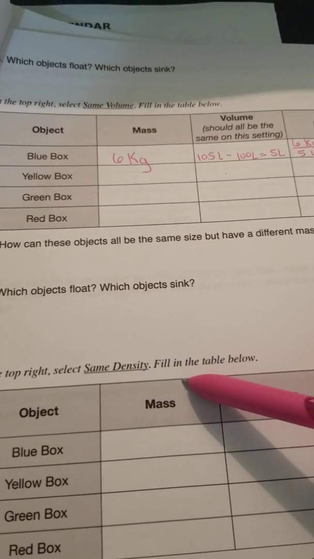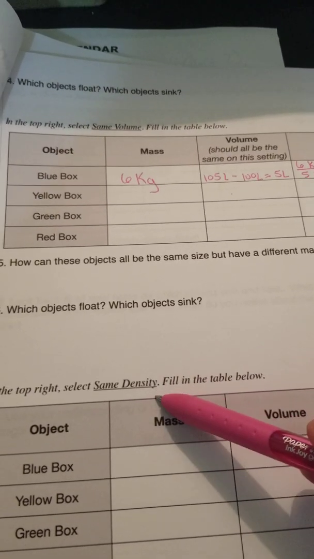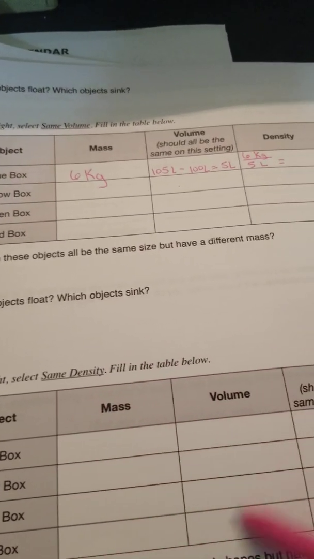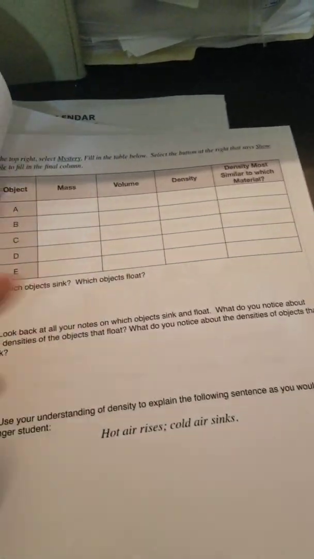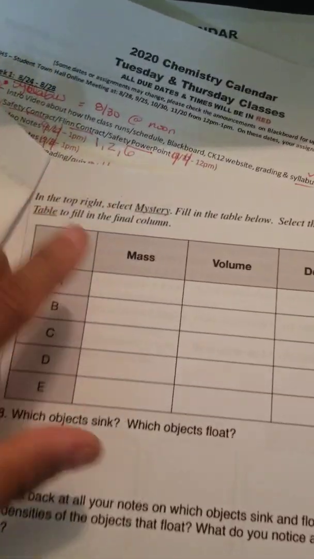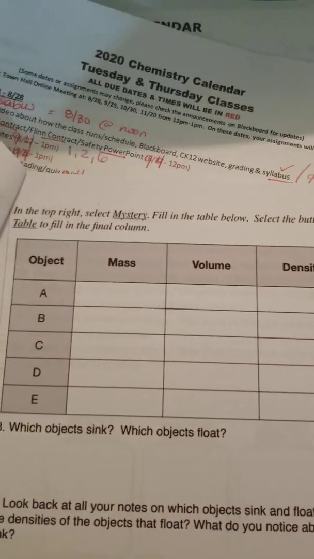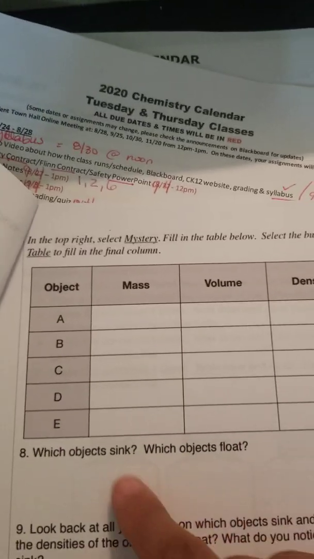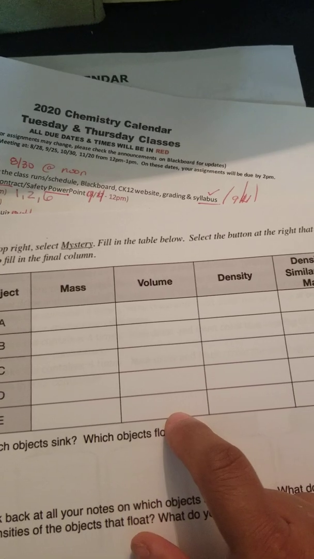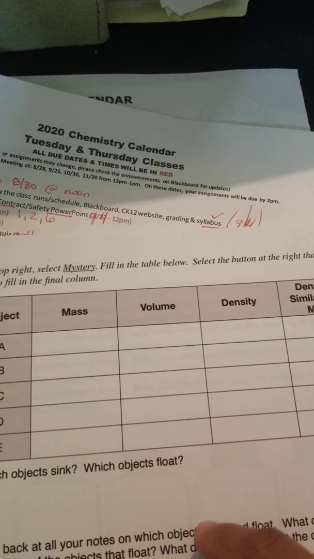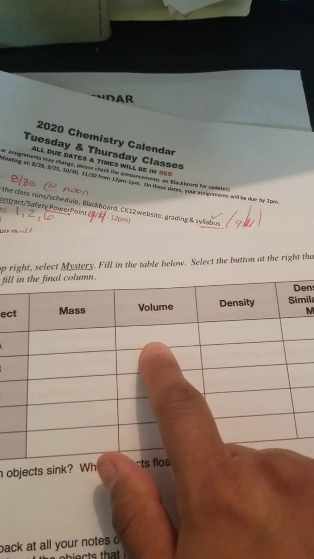Now go back to the top right corner and click same density and fill in the chart, and you have another question here. Okay, let's turn the page, and now you're going to click where it says mystery. Fill in the box. Remember, if it does not sink, then you need to grab it and hold it under the water. How do I find the volume?